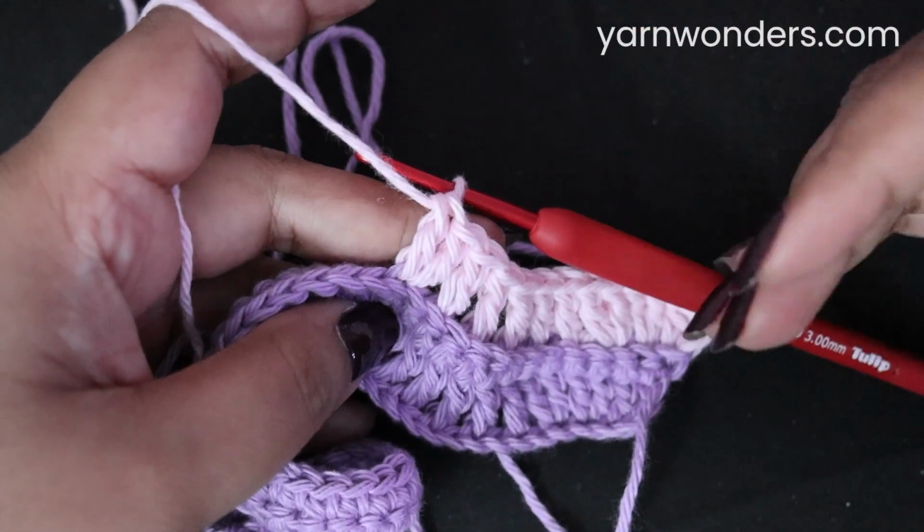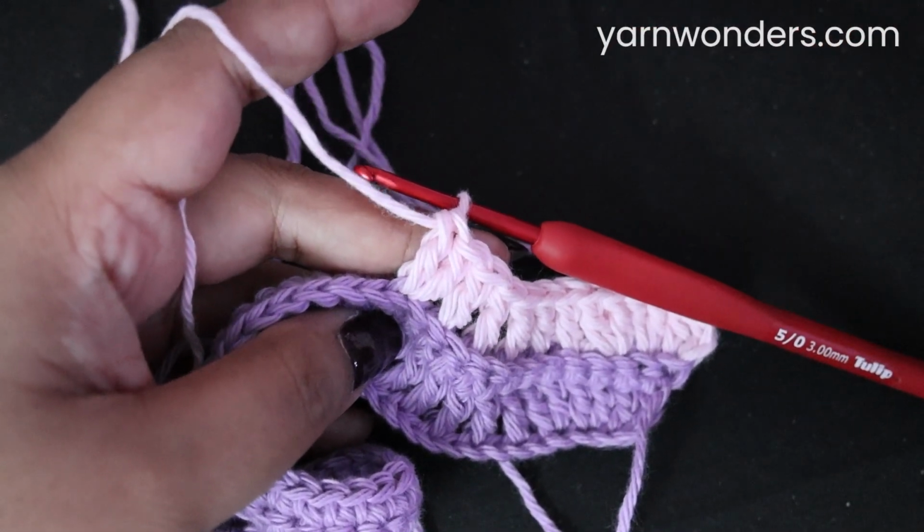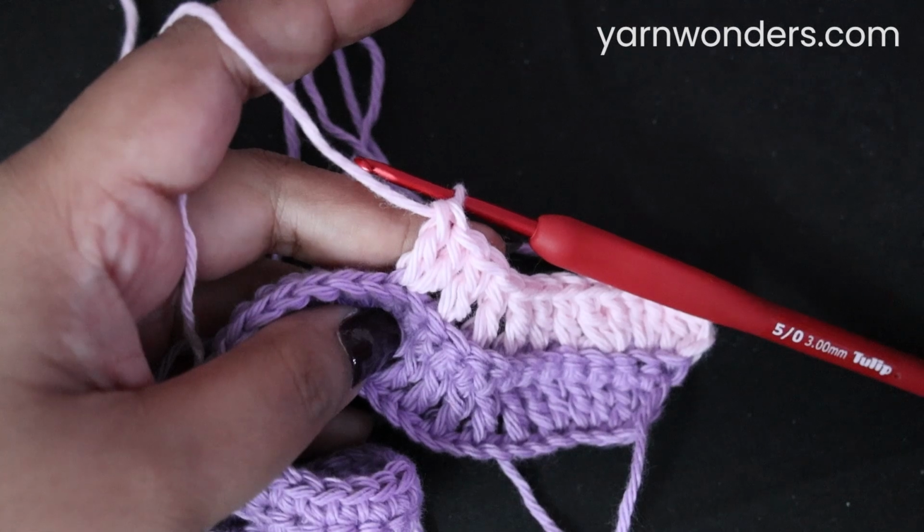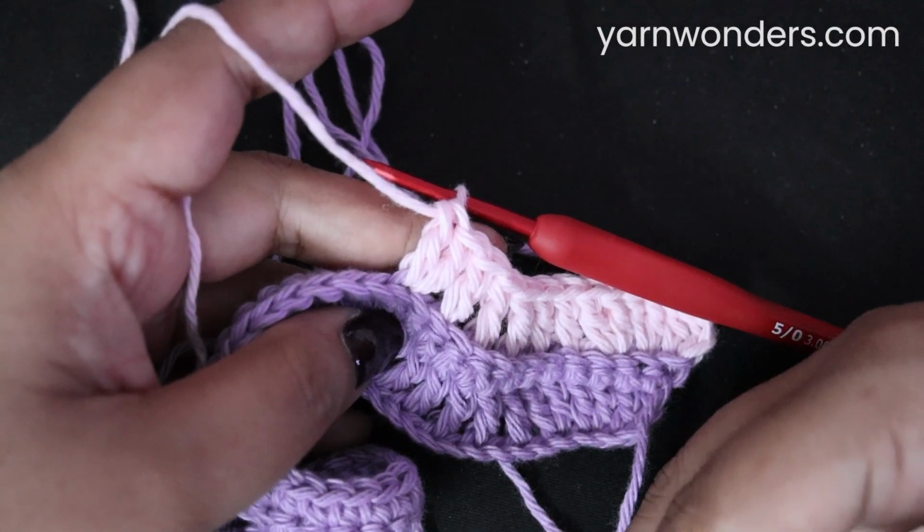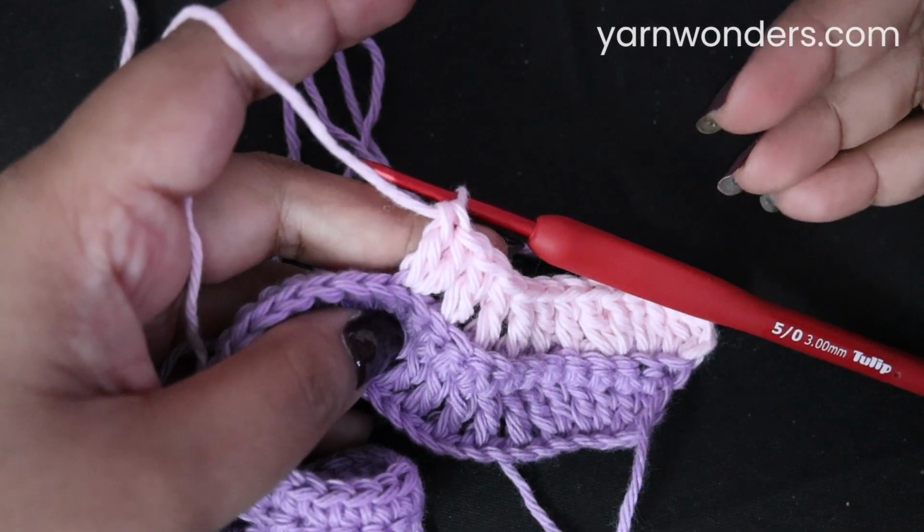So this is the pattern. You just have to repeat the pattern row after row. You have to make sure that you start with 3 increases and also end with 3 increases. That means you've got the stitch pattern right.